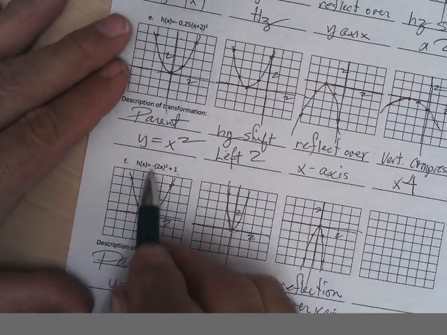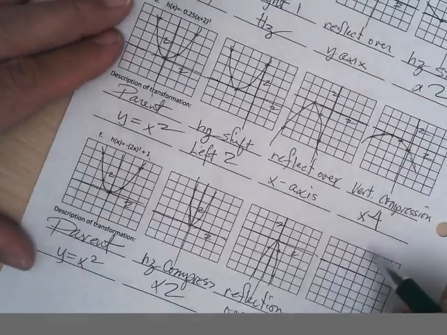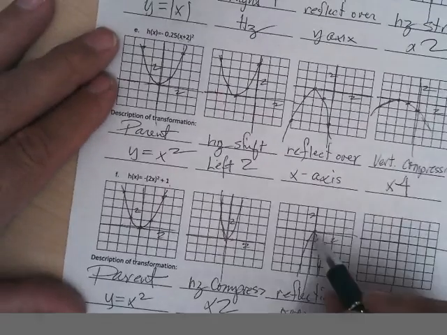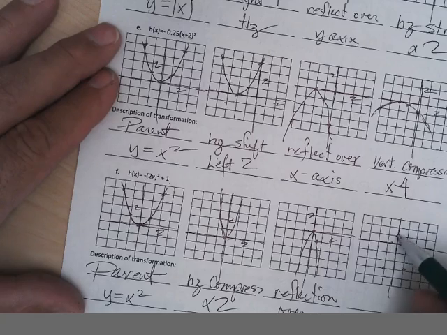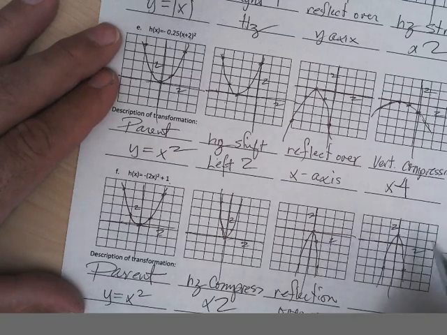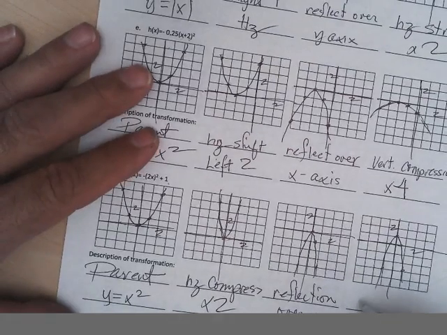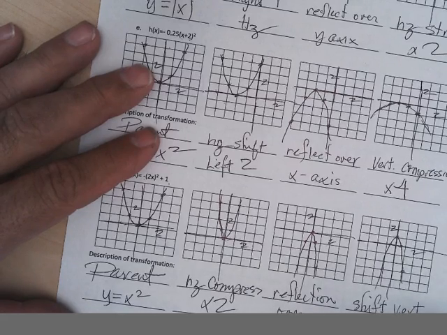Okay, and then finally the plus 1. So I just have to take this graph and add 1 to all the y's. So that moves it up 1, up 1, up 1, up 1, up 1. And this is a shift vertically up 1.